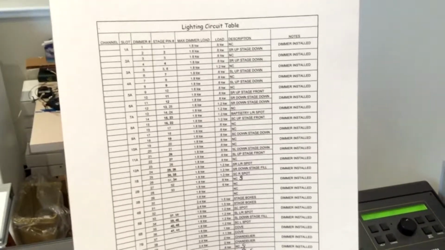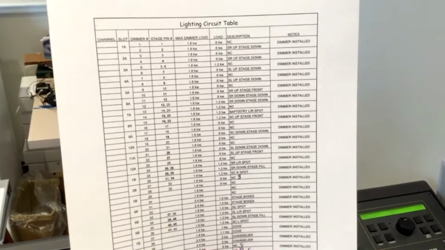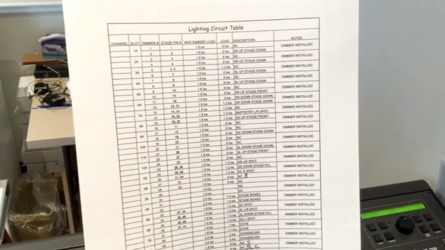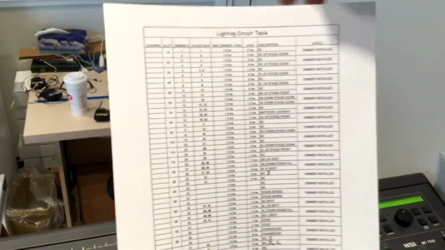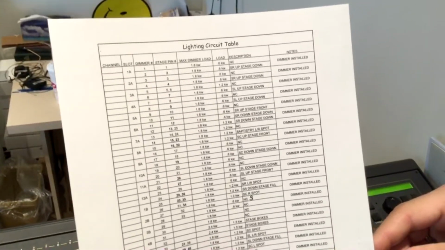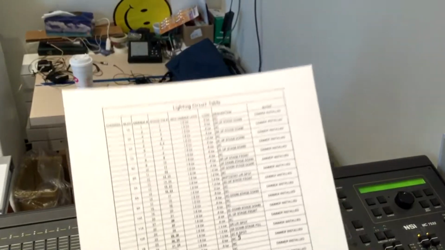Then you have stage pin, and we talked about stage pin. That's the marking that's on the white bar. And then we've also assigned dimmer load as well. And let's go back to dimmer number, because the dimmer number corresponds with the fader on the console.